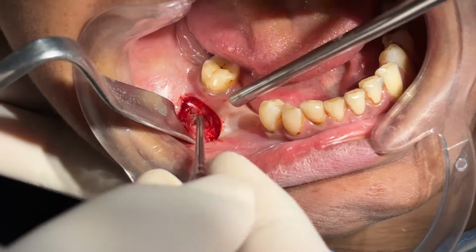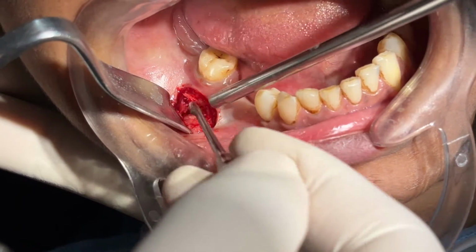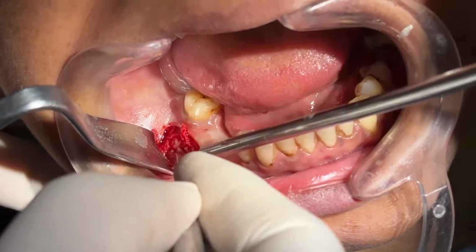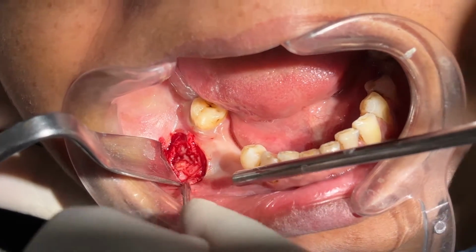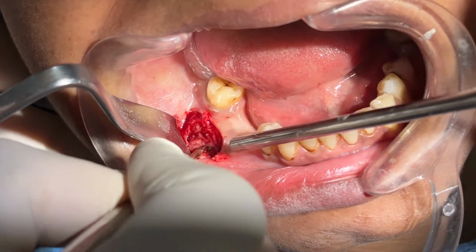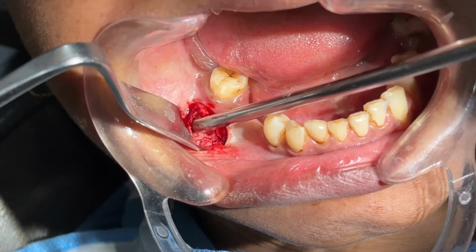The buccal thinning is due to this tumorous growth. So I can easily break these buccal cortical plates and I can see the tumor underneath. So I am removing the bone gradually, like this.